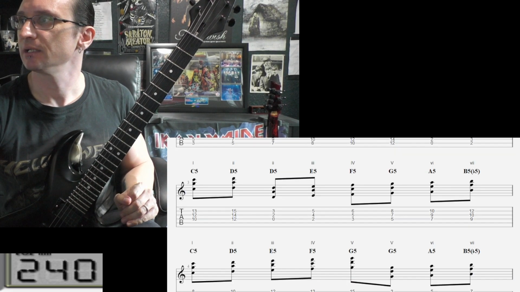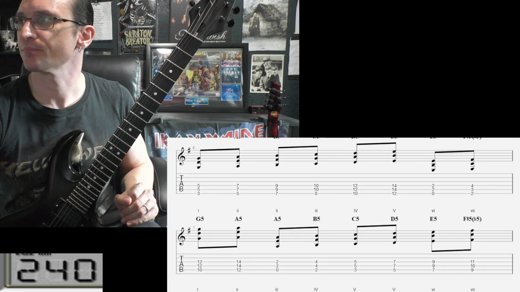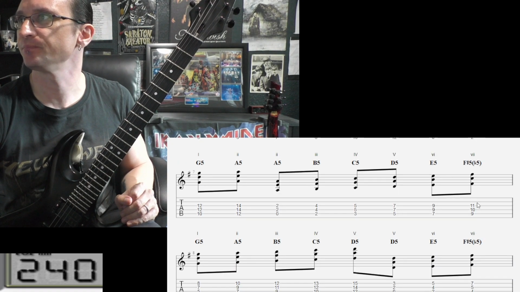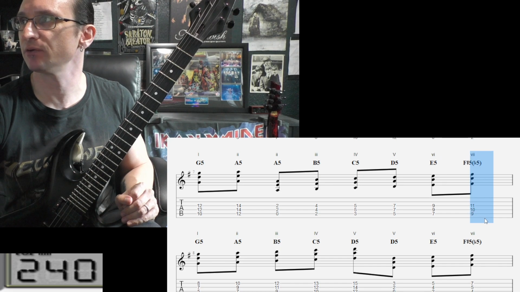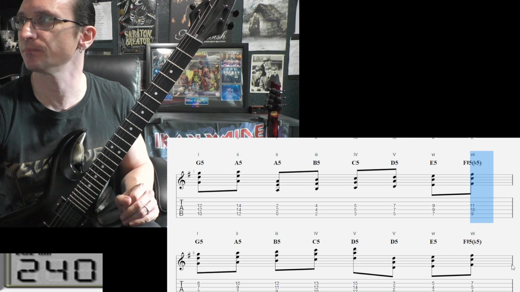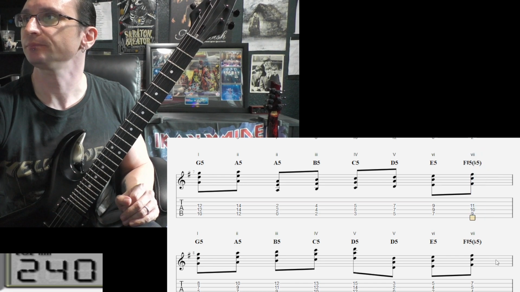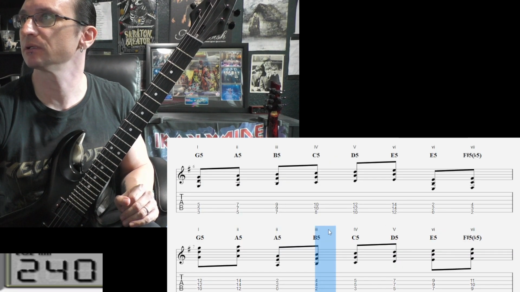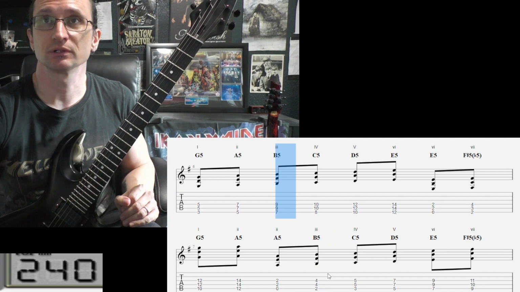So looking ahead, yeah, key G, you nailed it. You got it right. You put the F sharp 5, flat 5, or the F sharp diminished fifth chord at the end in the 7th position. It's exactly what we want. And then, right there, there's your normal B5. So yeah, it's just using the notes that are in key.